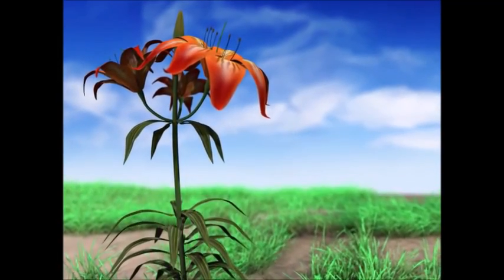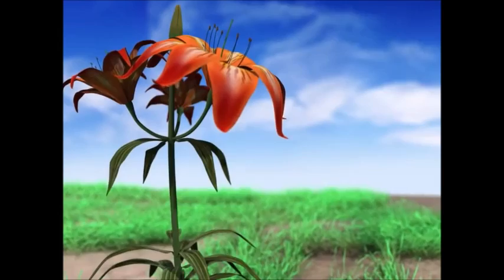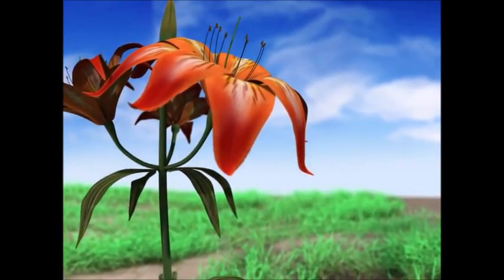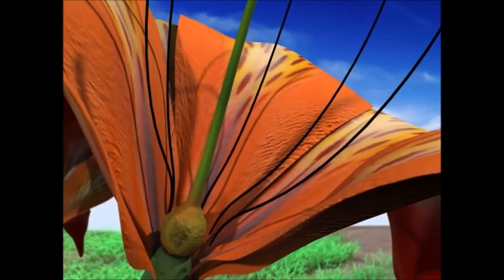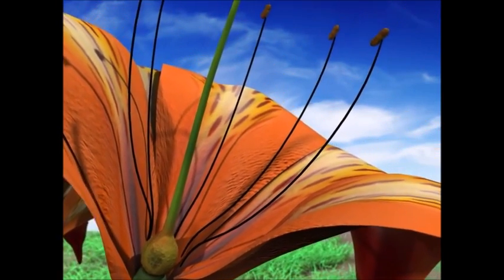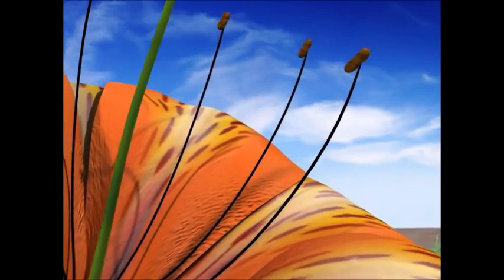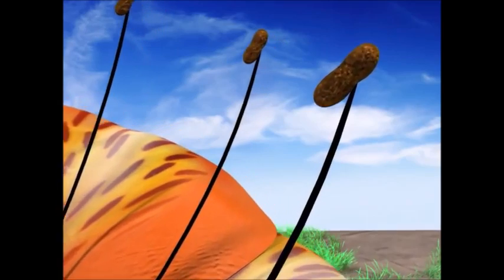Flowering plants undergo a unique reproductive process where there are two fertilization events. In order for the double fertilization event to occur, the male gamete, the sperm, must travel from the anther to the embryo sac within the female reproductive organ.